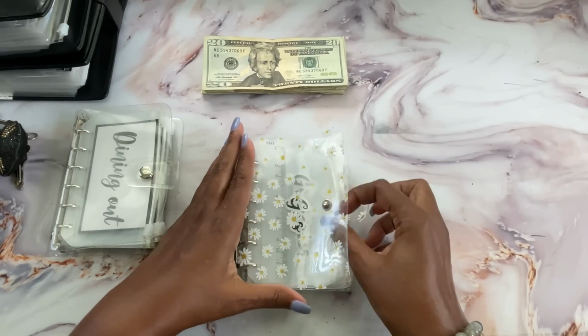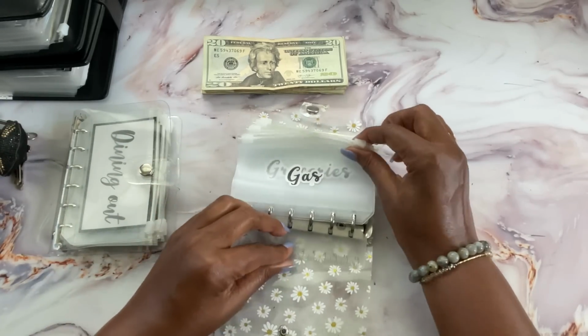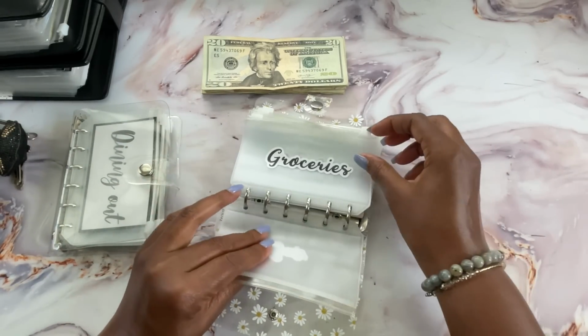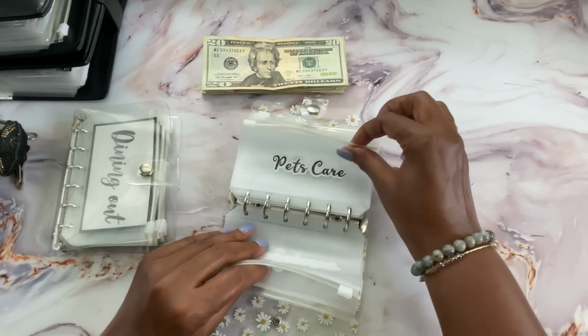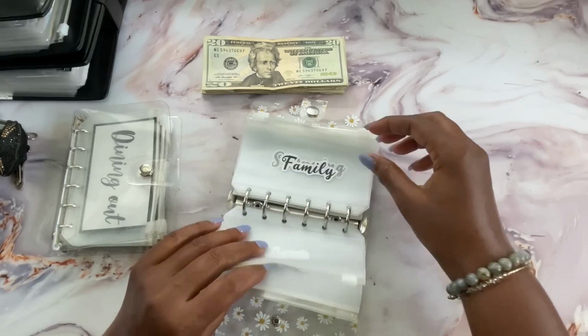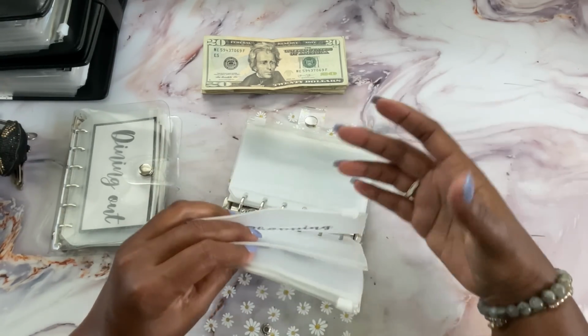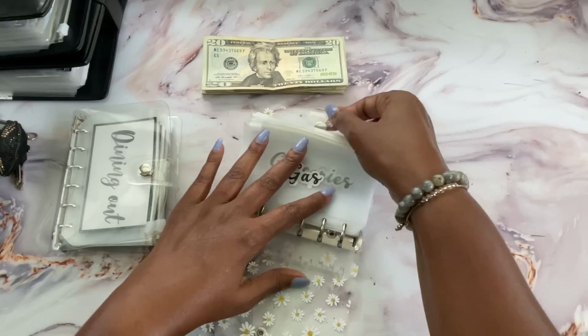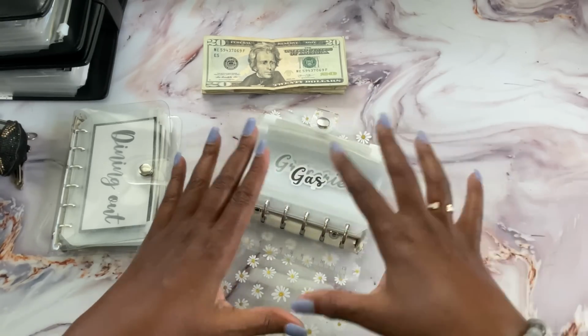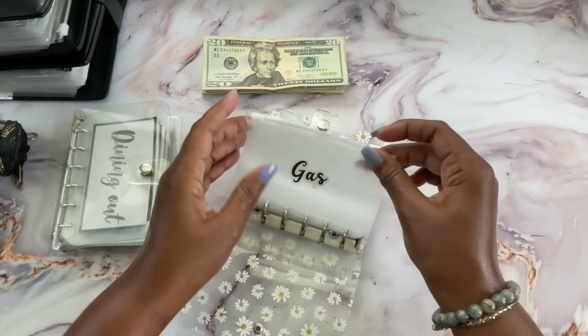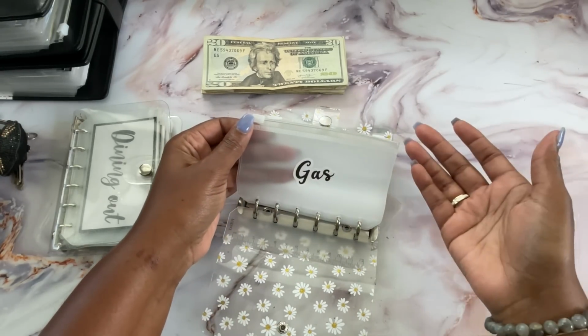These little A7 binders came with some labels, and so I put some labels on some of them, like gas, grocery, pet care, fun, family, and shopping. And then there's quite a bit more labels that I just didn't use because I think I'm going to gift this away and do this as a giveaway. If I do, the labels will be there for someone to customize their own.